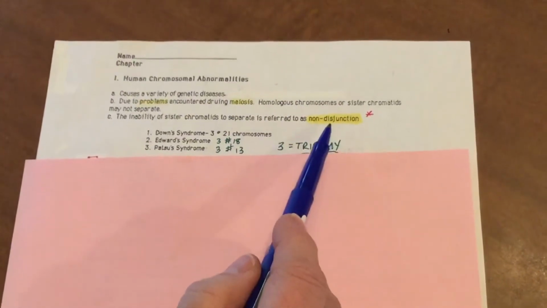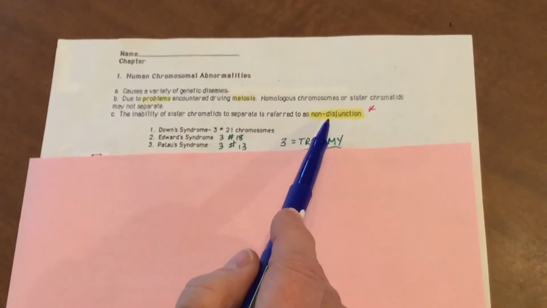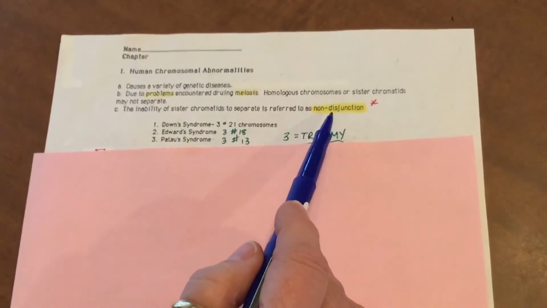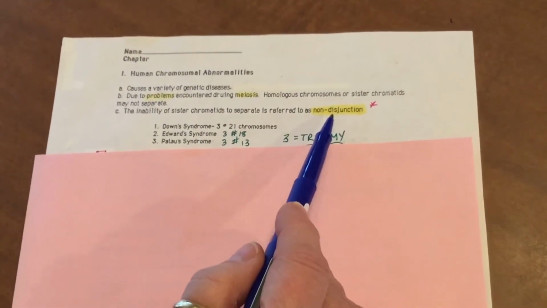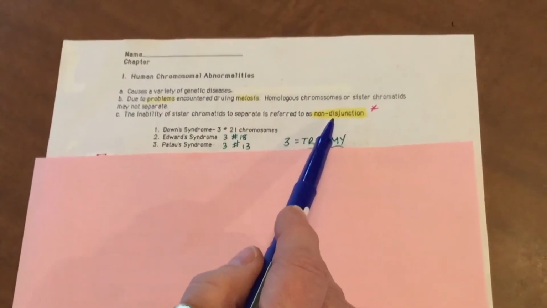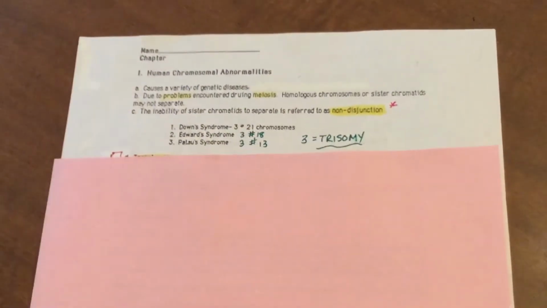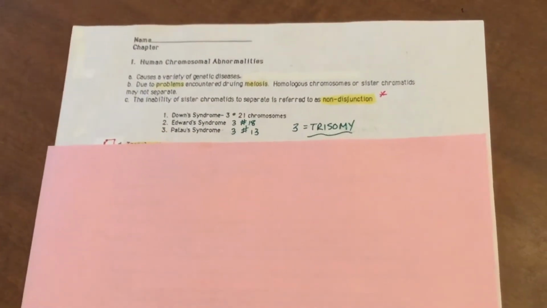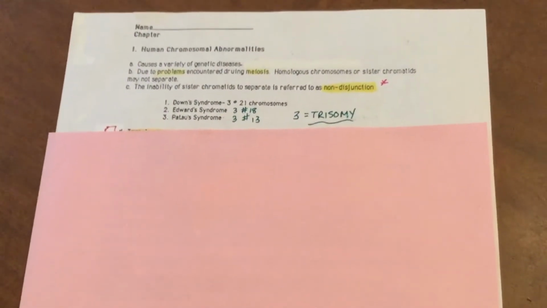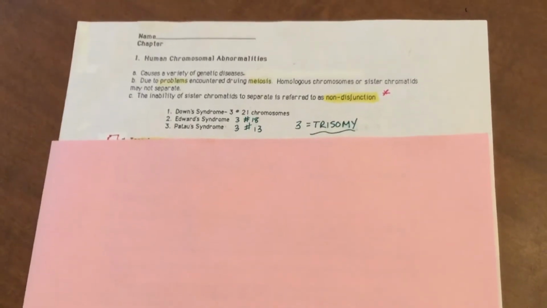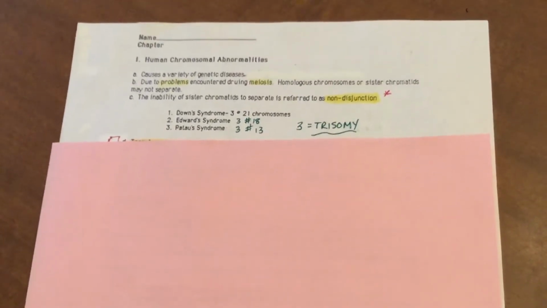One of the most common problems during meiosis, during anaphase as the sister chromatids are separating, is called a non-disjunction. This would be like when you were doing that bead lab, if the beads didn't separate half and half and you got an extra bead going one way or the other way, you would end up with a non-disjunction.